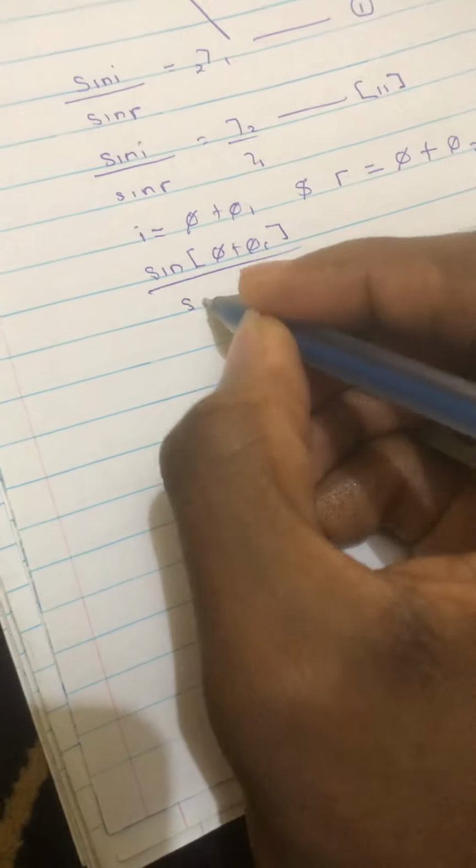So now when we substitute it into equation 2, we have sine(μ plus μ1) over sine(μ plus μ2), which is equal to μ2 over μ1.